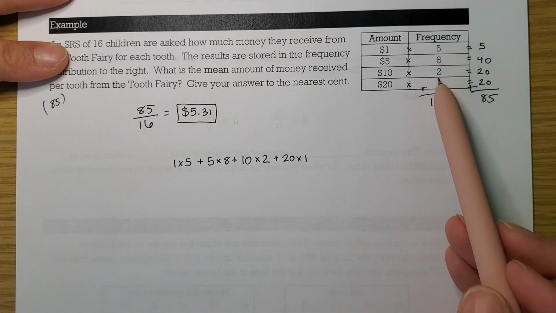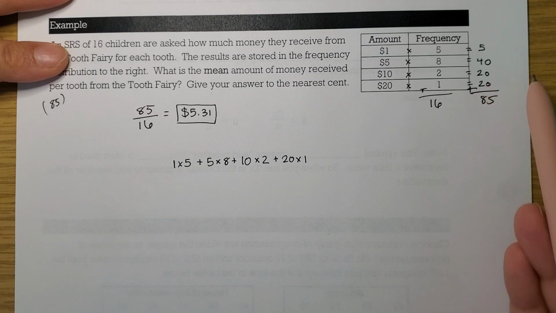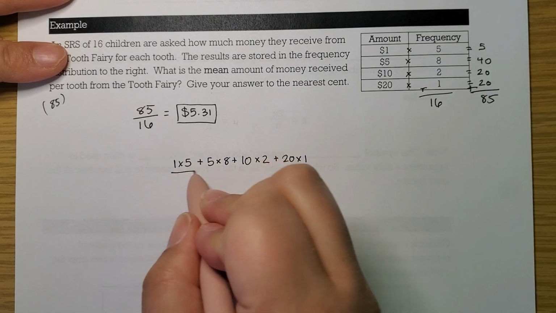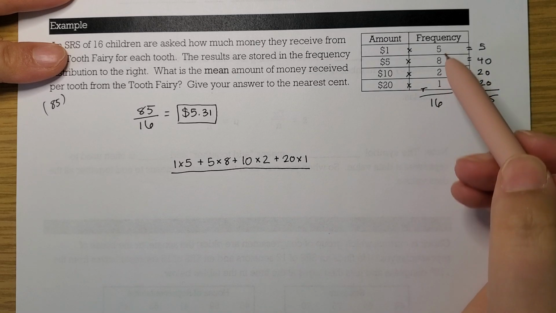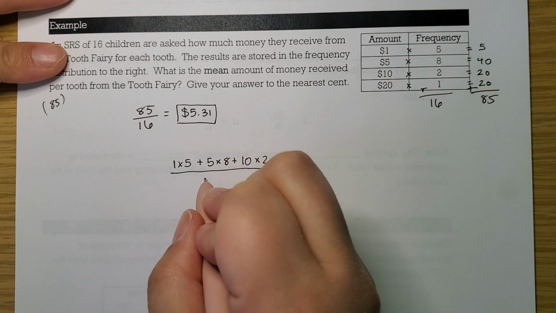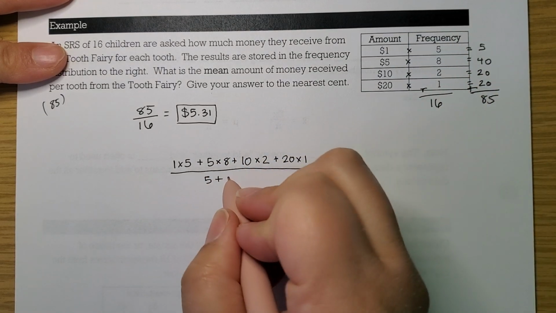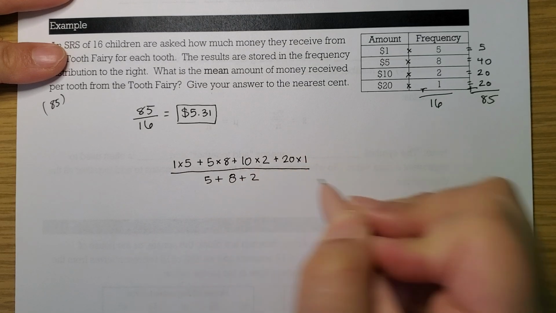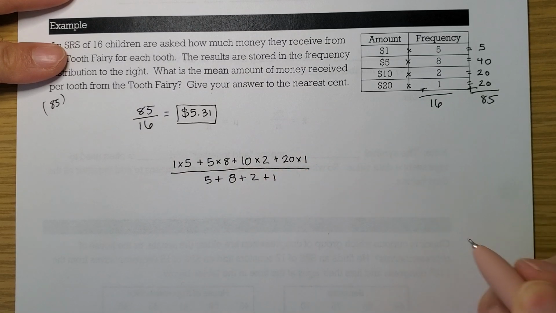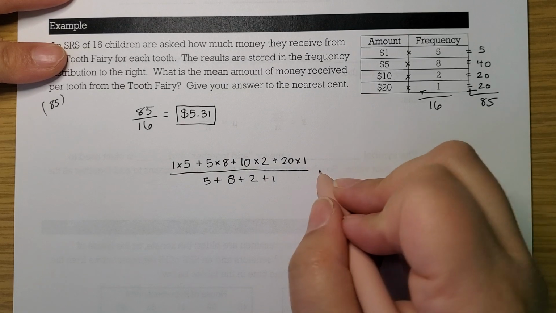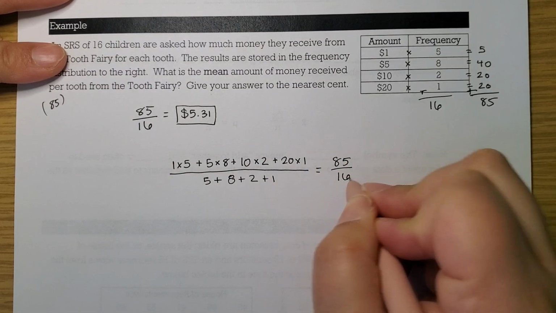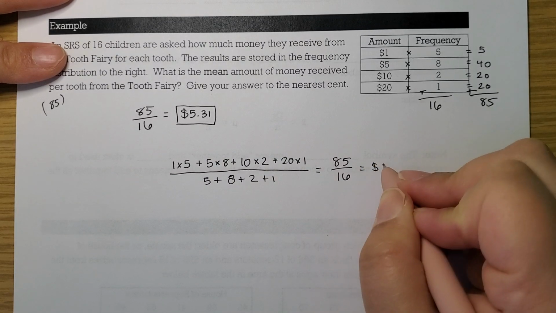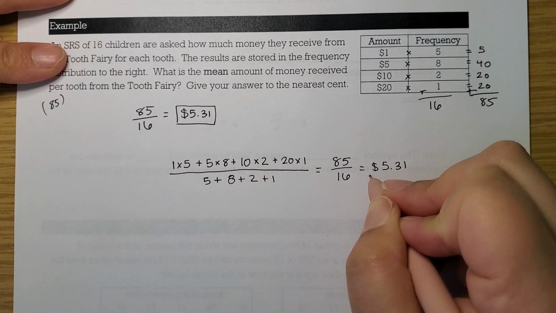So this is what we did to get these numbers here, and then we added them all up. And then to figure out what to divide by, we added the frequencies. So we did 5 plus 8 plus 2 plus 1. And then in the top, we would get 85, and in the bottom, 16. And that would give us our 5.31.